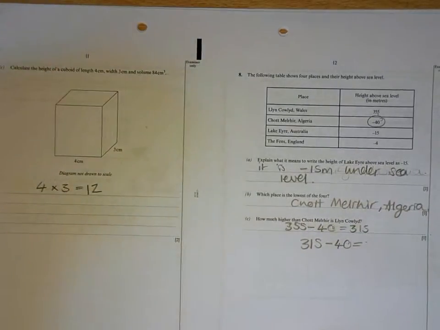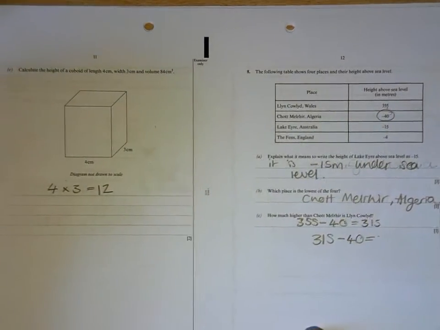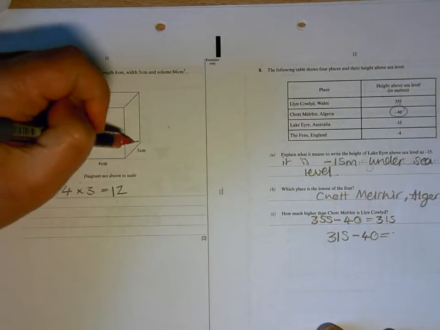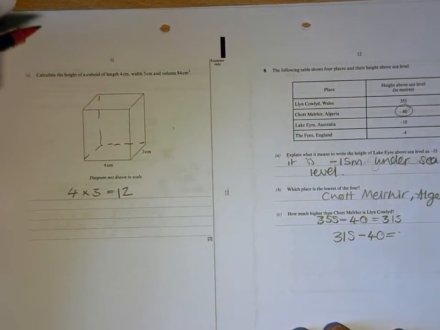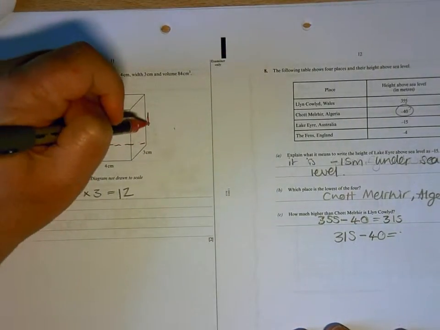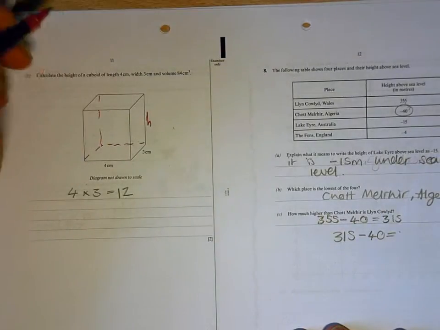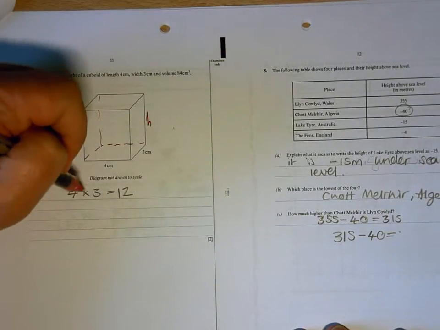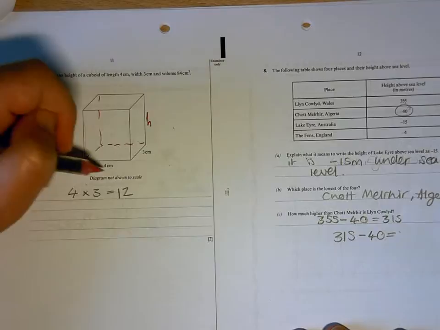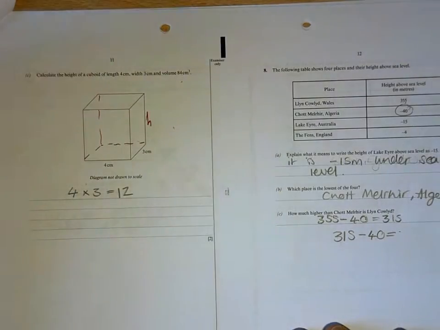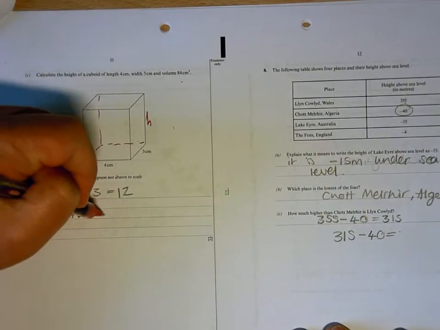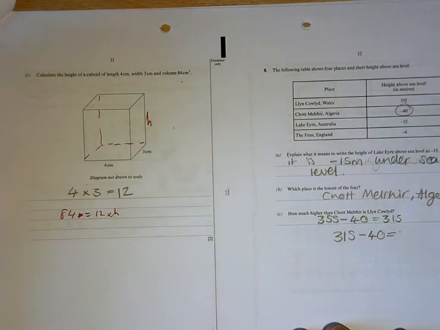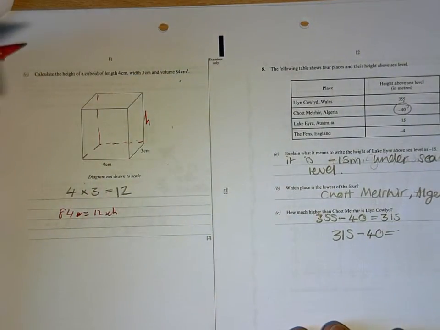4 3s are 12, true, but what's that going to do with height and volume? Okay, you need to be able to answer a question like this. Again, it's Key Stage 3 work. What you've got is a volume, which is length times width times height. You've done the 4 times 3 is 12, so the volume, which you know is 84, is going to be 12 times the height.